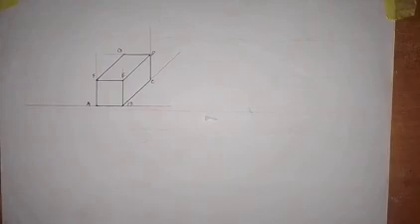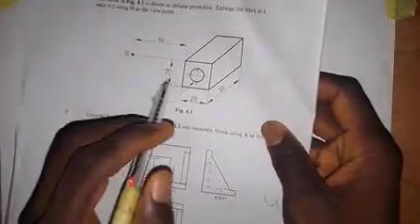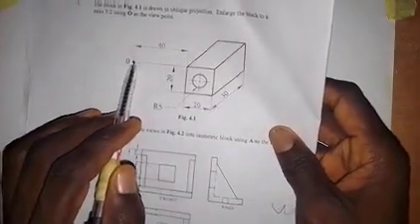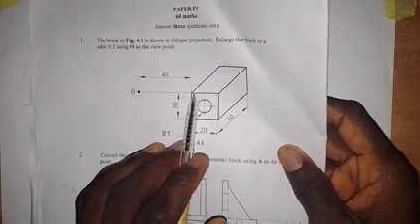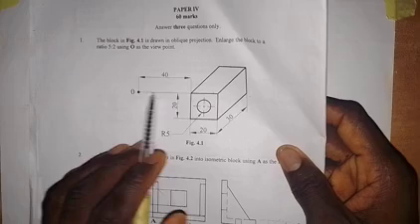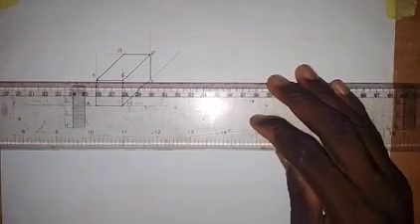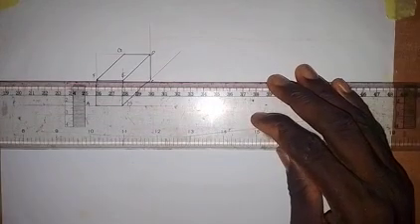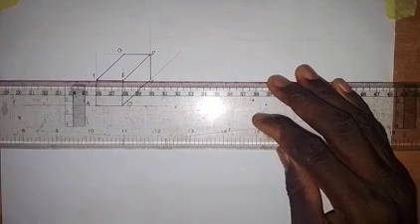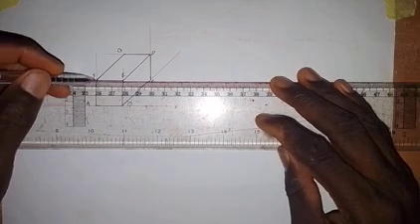Then the next thing that we are going to do is that, for us to get this point O here, we have to draw a horizontal line from here. So I measure 40 millimeters. I first of all draw a horizontal line from this point.